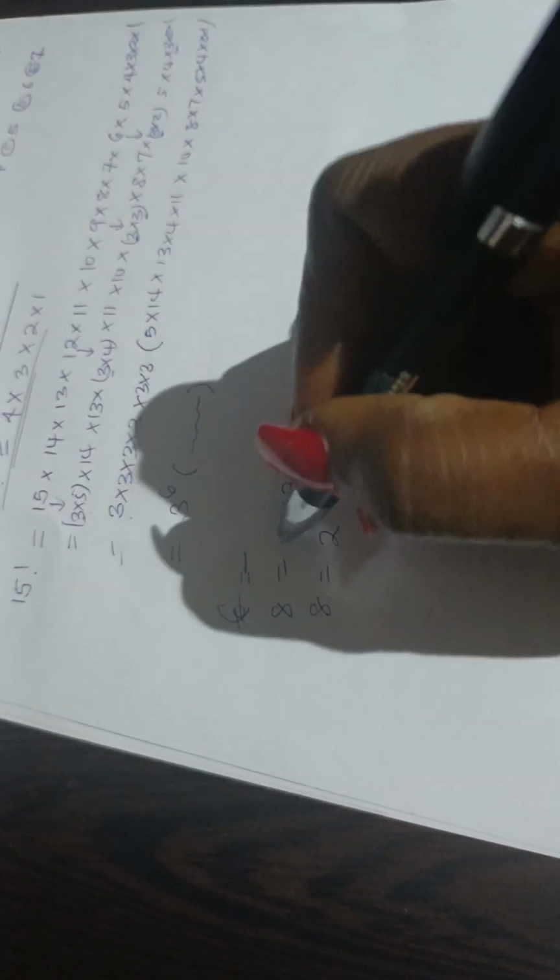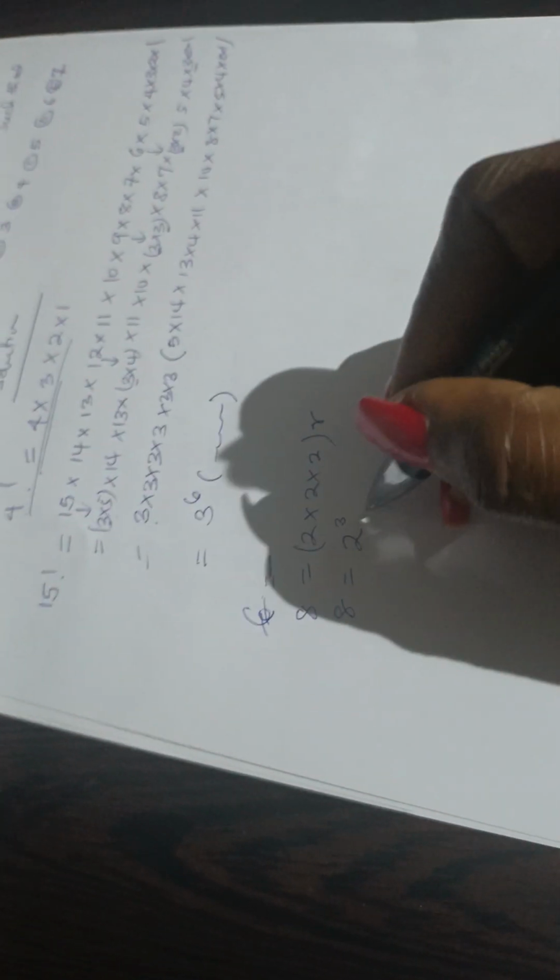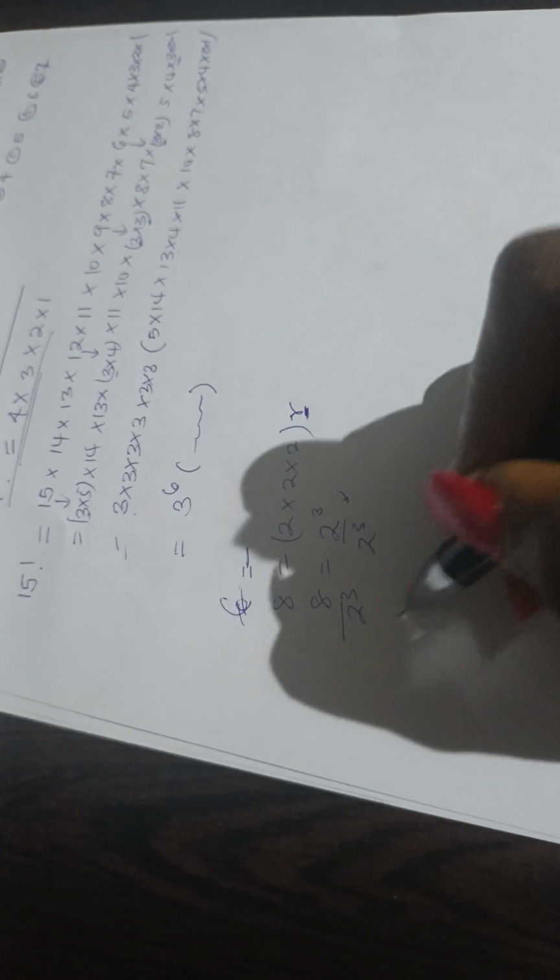So if there is anything multiplying this, in order to find the value of r, we divide both sides by the power of the base, and r will give us that value. In this case, 2 to the power of 3 is a divisor of 8.